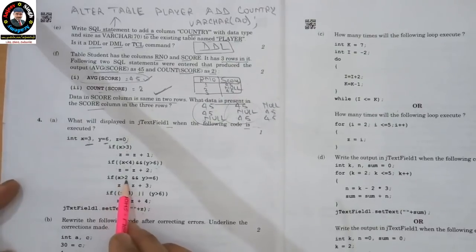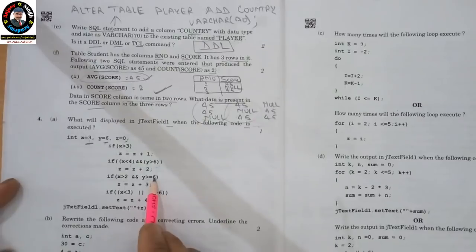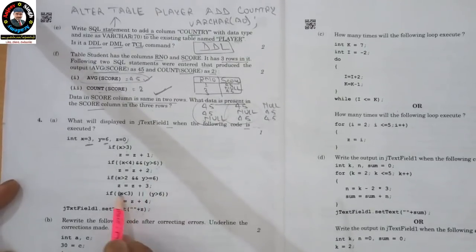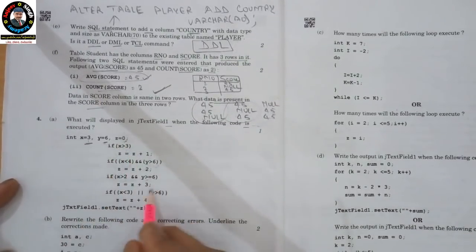Move here. If x greater than 2, 3 is greater than 2, the condition is true, and y greater than or equal to 6, this condition is also true. So what is the output? z is equal to z plus 3. What is the value of z? 0 plus 3 is 3. So the value of z is 3 here.